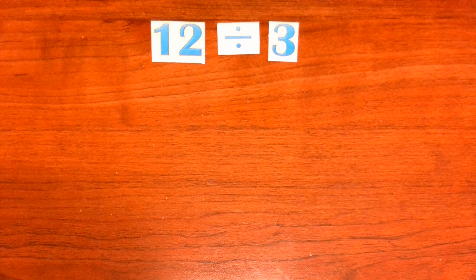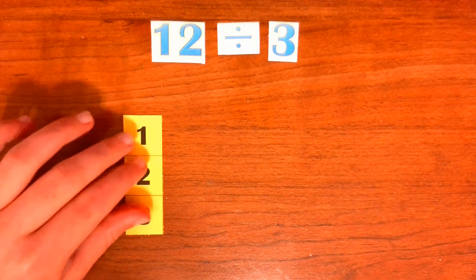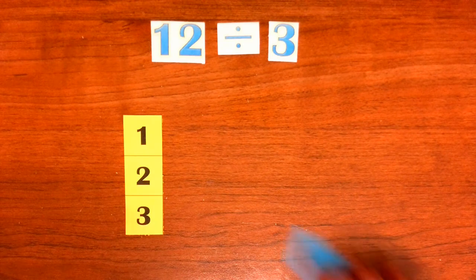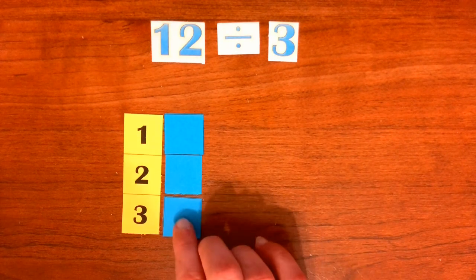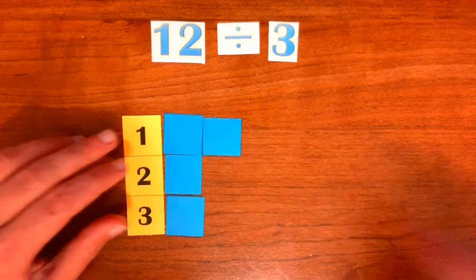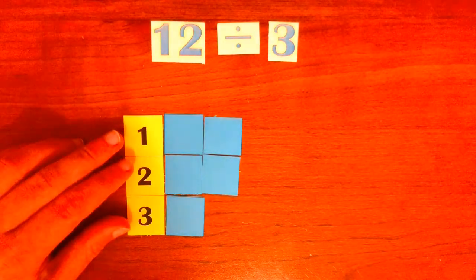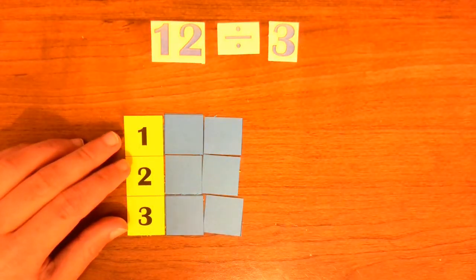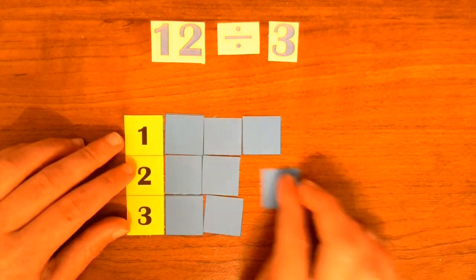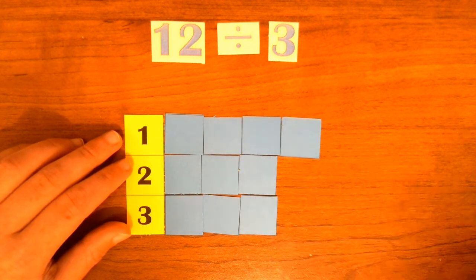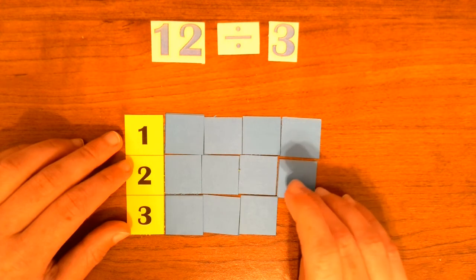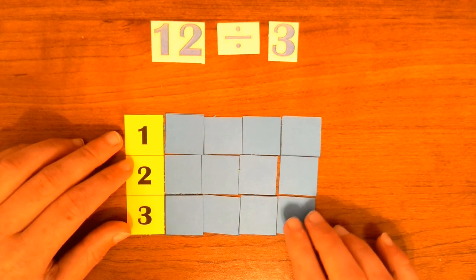To figure out what 12 divided by 3 is, I'm going to need to get 12 pieces and arrange them into 3 rows. Let's get 12 pieces. 1 piece, 2 pieces, 3 pieces, 4 pieces, 5 pieces, 6 pieces, 7 pieces, 8 pieces, 9 pieces, 10 pieces, 11 pieces, and 12 pieces.